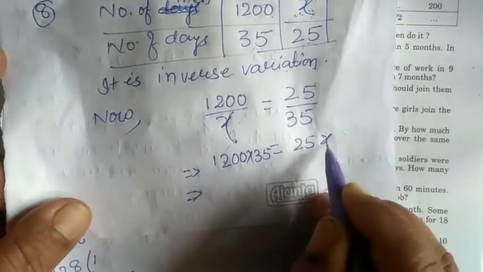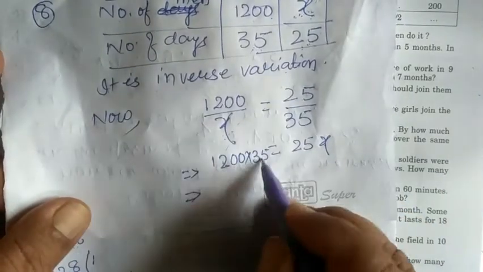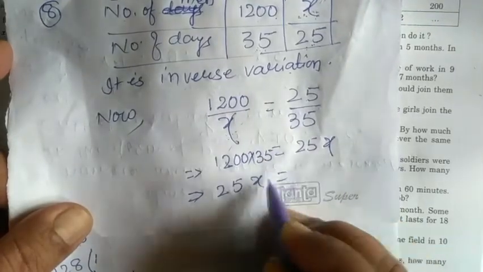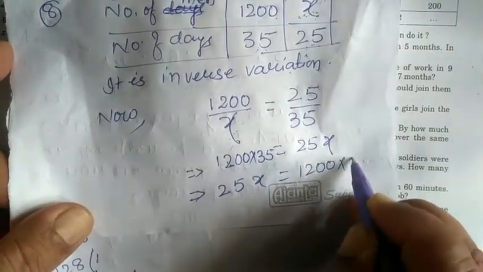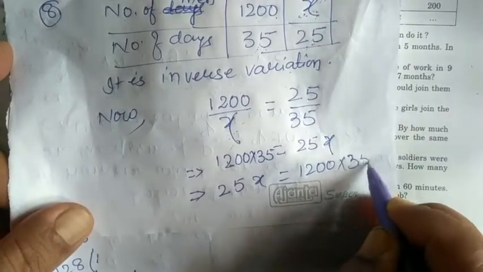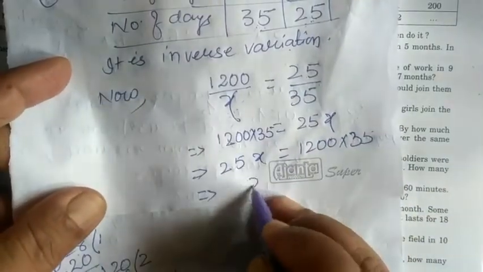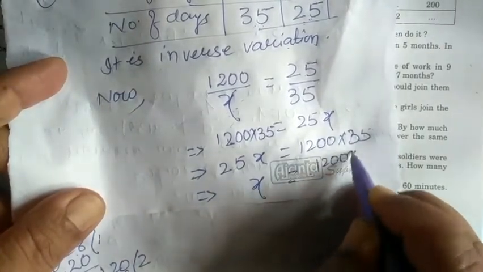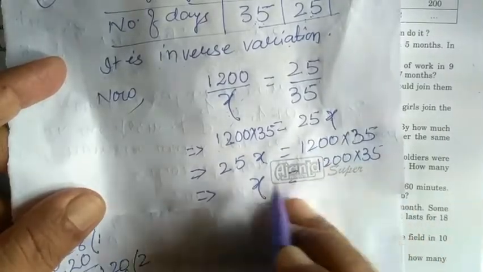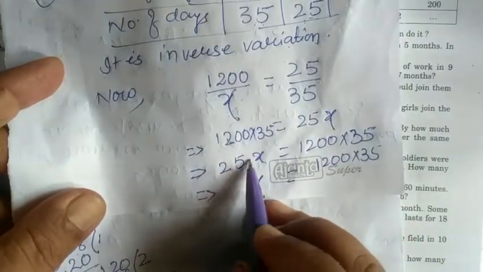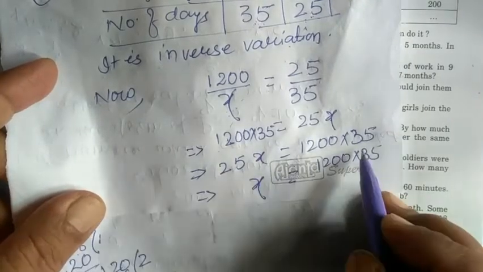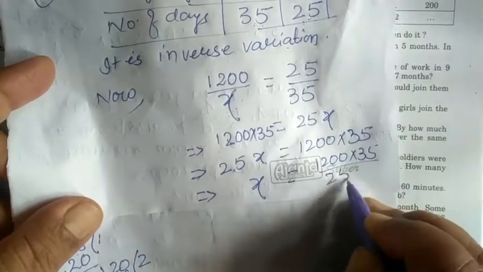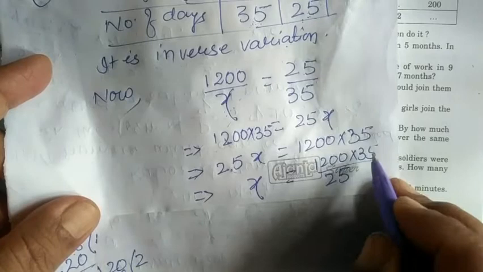Now see, we take this part here and this part there, then the sign will not change. 25x equal to 1200 into 35, correct? Now we have to find the value of x, so leave this x and this term as usual. Now 25 on the left side is in multiplication, so when it is transferred to the right hand side, it will be in division, as you have studied in junior class. According to that rule only I follow.